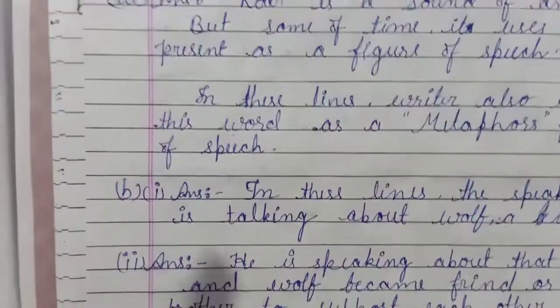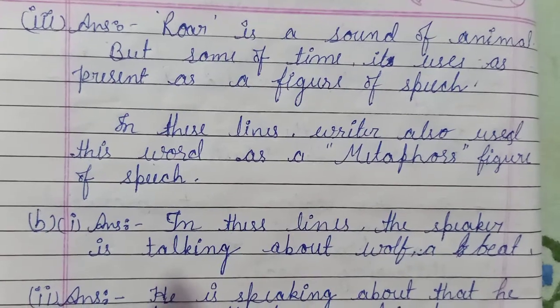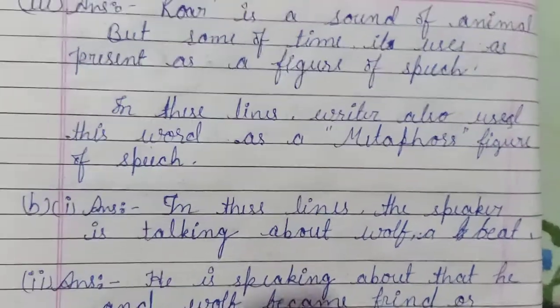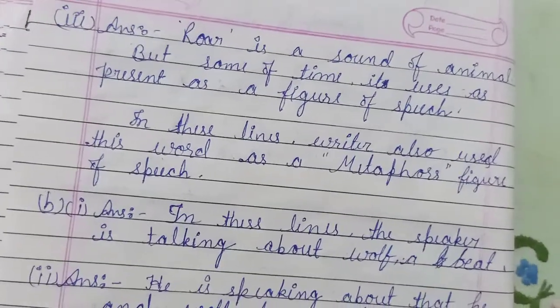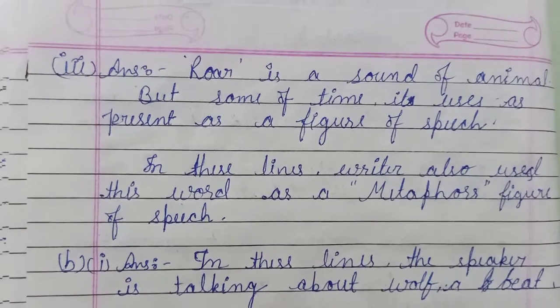What's the next one? Which figure of speech is being used here in order to talk about the winds? The answer is, in these lines, the writer used this word as a metaphor. Which figure of speech can we see here? That is a metaphor figure of speech we can see in this line.